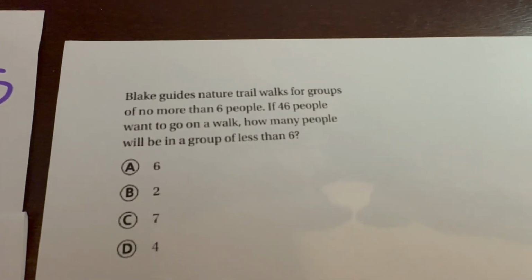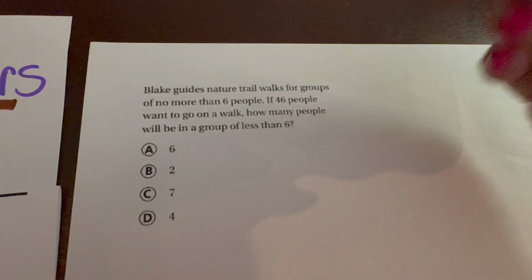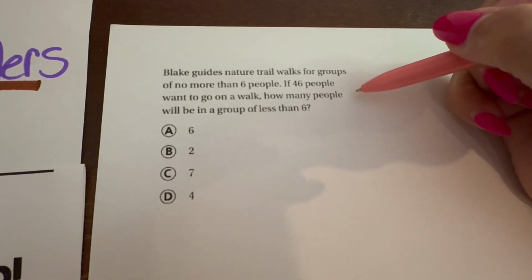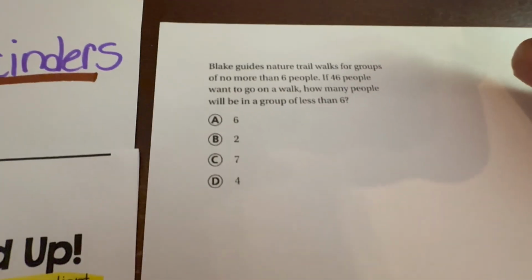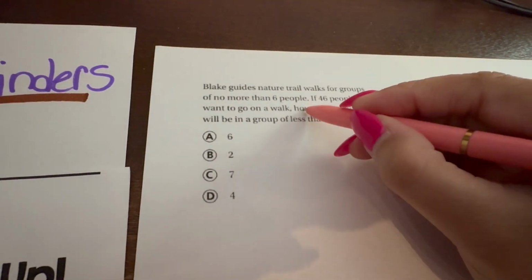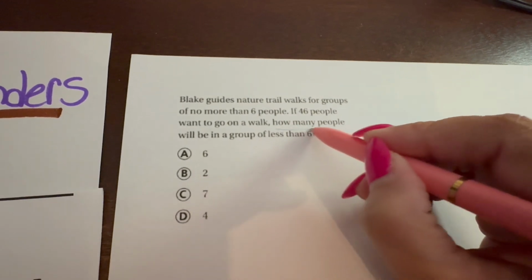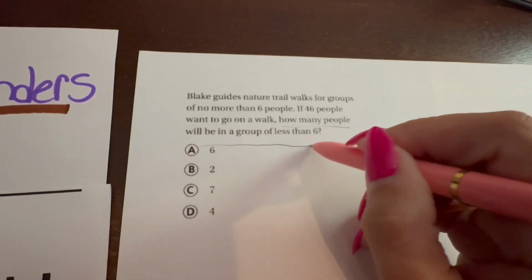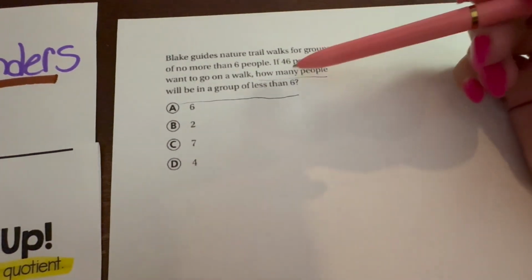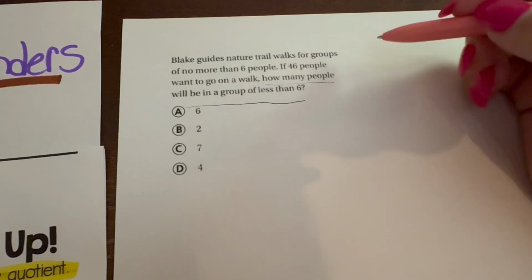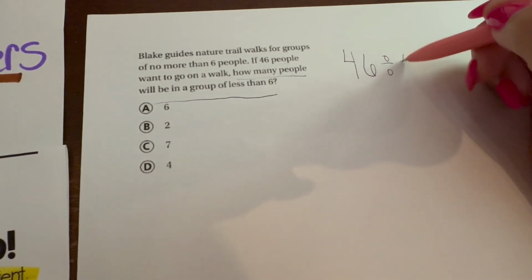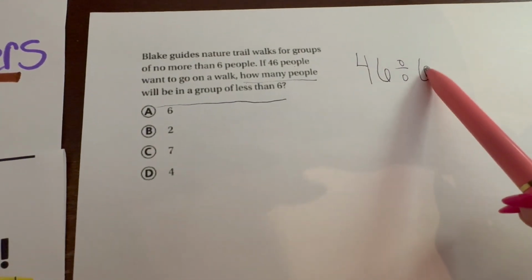It says Blake guides nature trail walks for groups of no more than 6 people. If 46 people want to go on a walk, how many will be in a group of less than 6? The important thing when you're looking at these problems is to make sure you are reading the question. It says how many people will be in groups of less than 6. Okay, so we know we're going to divide because we're starting with the whole of 46 and we're splitting into 6 because each group will have no more than 6.